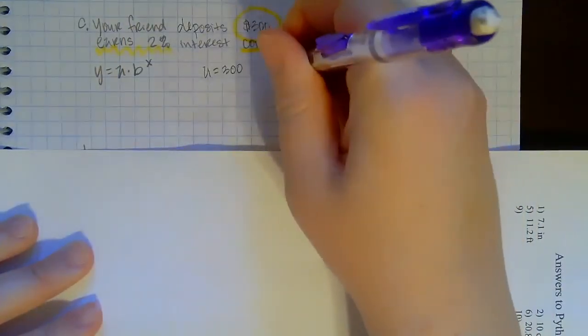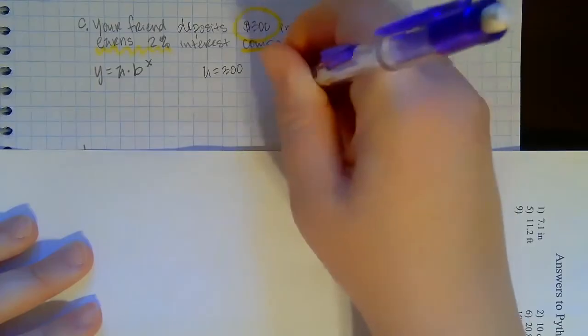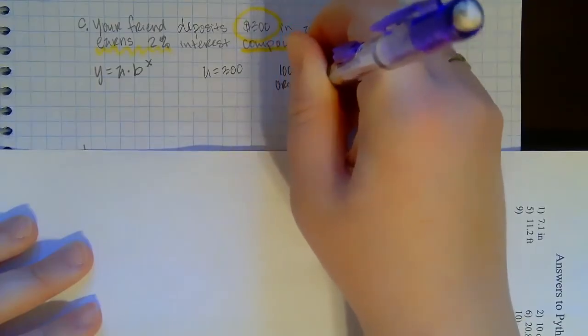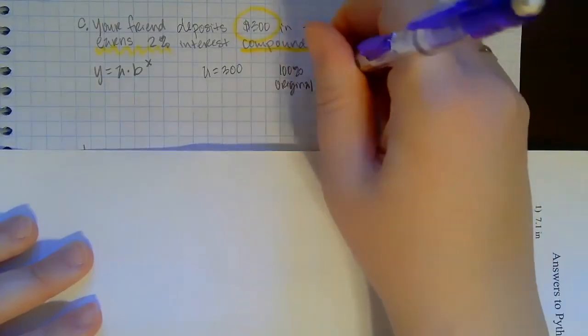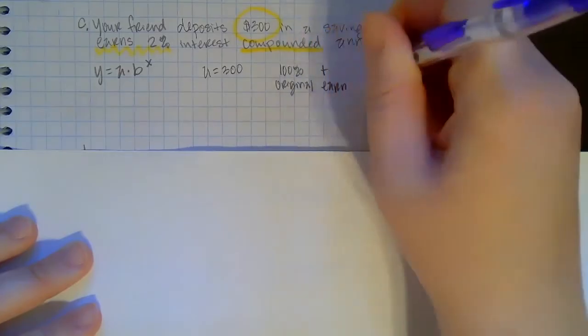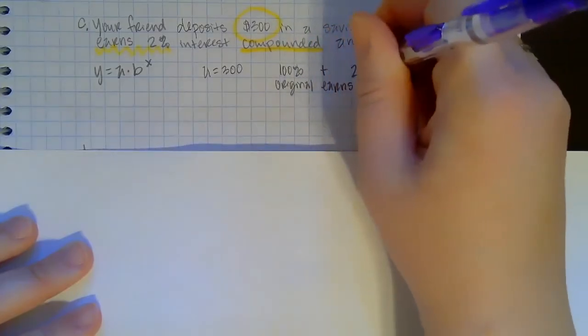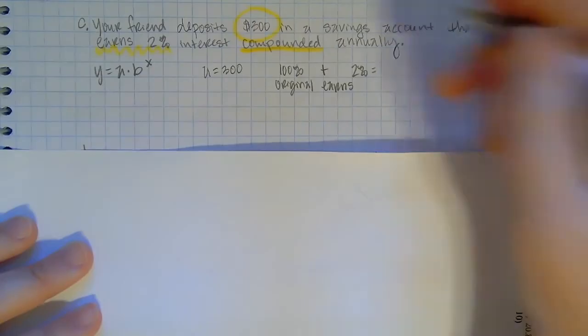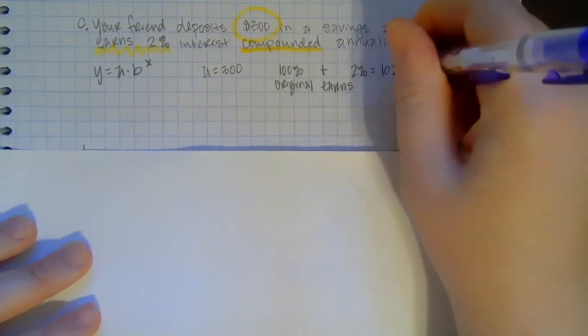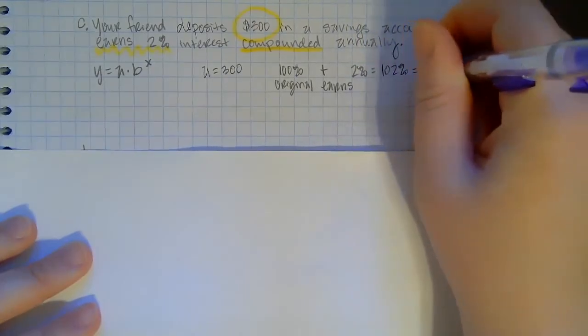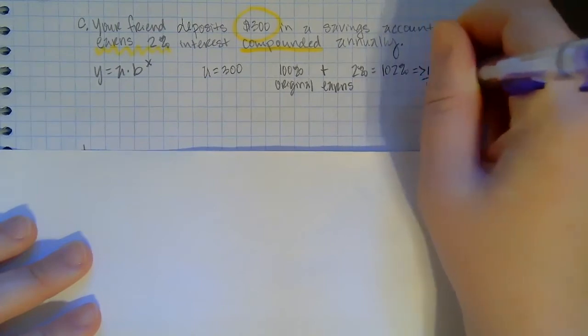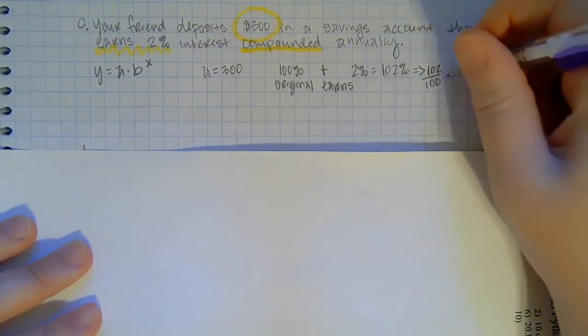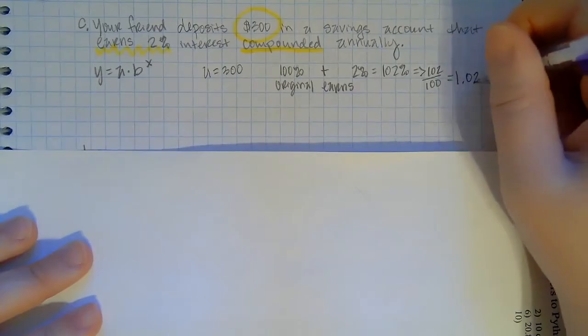So then that means I have the original 100%. And it's earning, so that's adding on 2%. So that's 102%, which is the same thing as 102 over 100, because remember, percent. And when I divide that, I get 1.02.